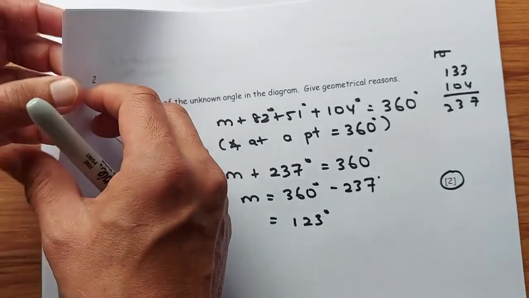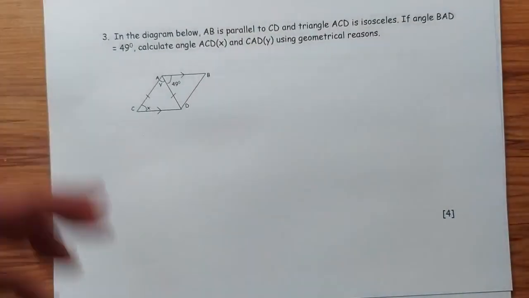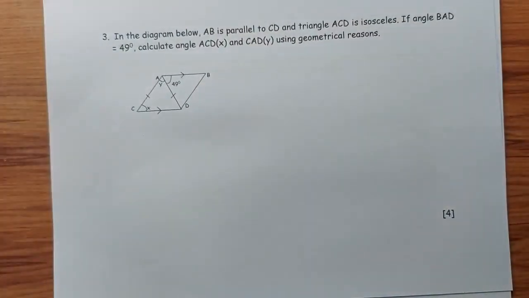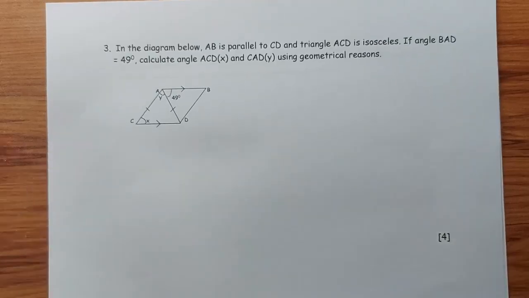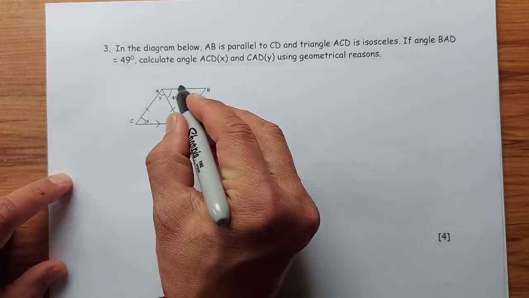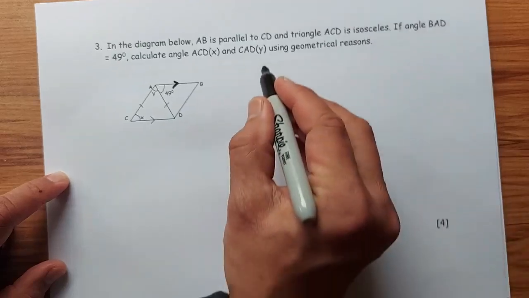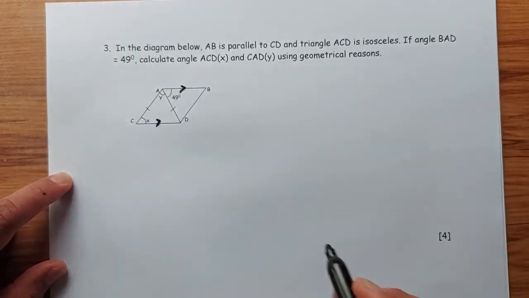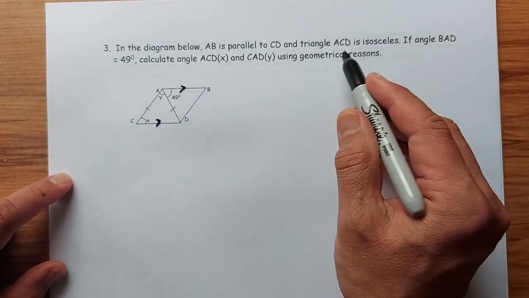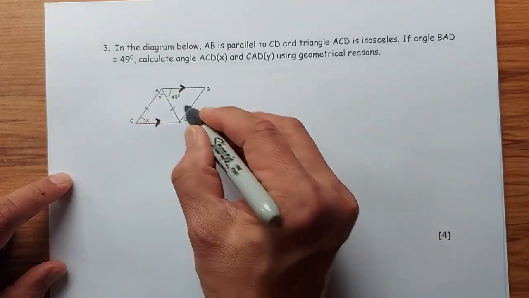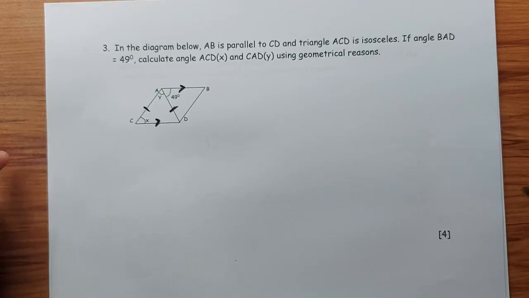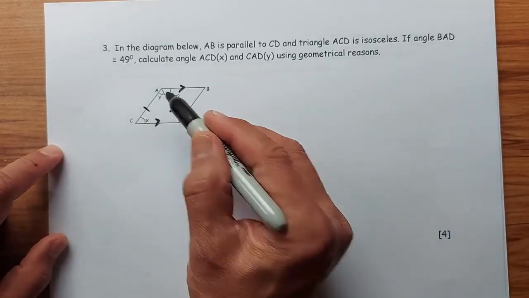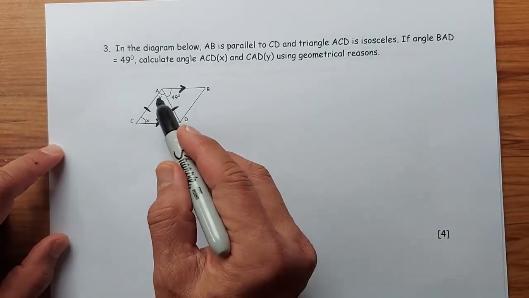Now we're going to do the third question. The third question is slightly different. Now we are having the parallel lines theorem. In the diagram, AB is parallel to CD, so these two lines are parallel. And triangle ACD is isosceles, which means this length and this length are the same. If angle BAD, so this angle, is 49 degrees, calculate X and Y.